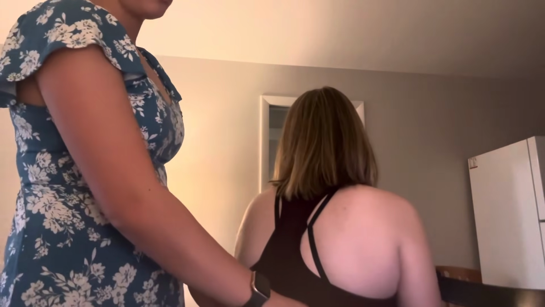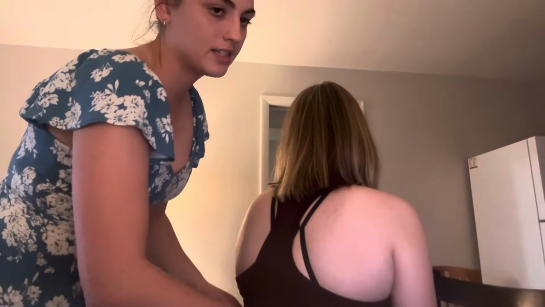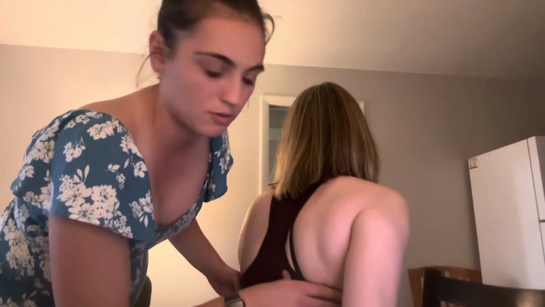It inserts on the humerus, and so when you extend the shoulder back, you can feel it contracting if you palpate between the humerus and the spine.